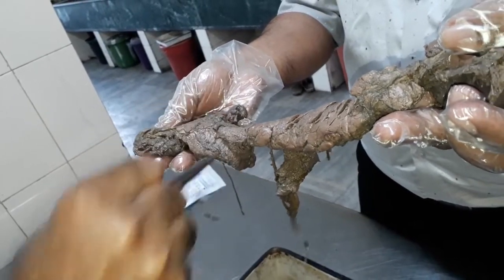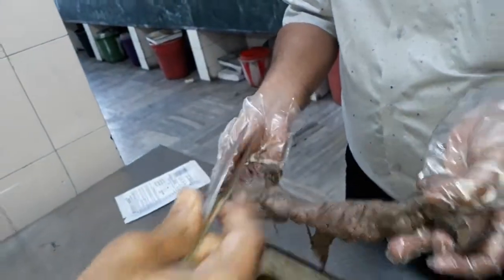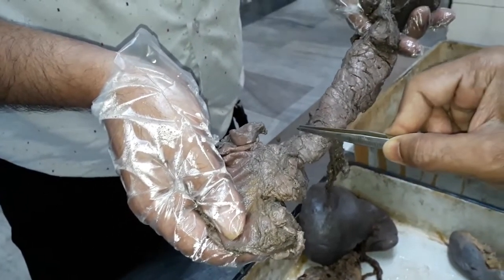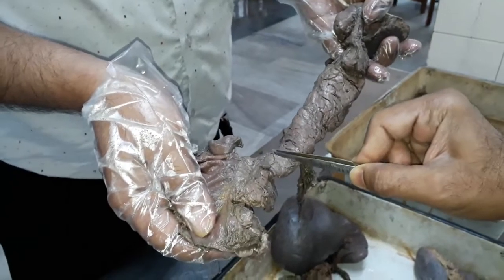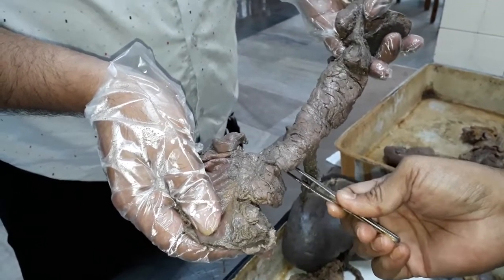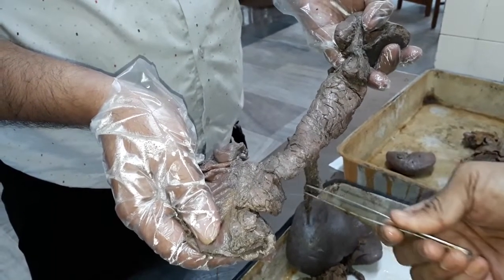Now the neck has got an anterior surface, posterior surface, upper border and lower border. The anterior surface is covered by peritoneum, and it is related with the pyloric part of the stomach. And the posterior surface is related to the portal vein, formation of the portal vein in the upper part and superior mesenteric vein in the lower part.